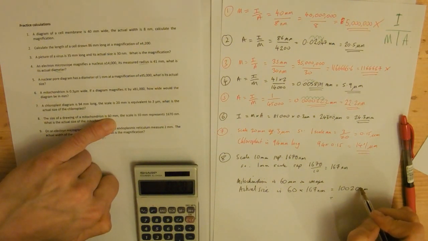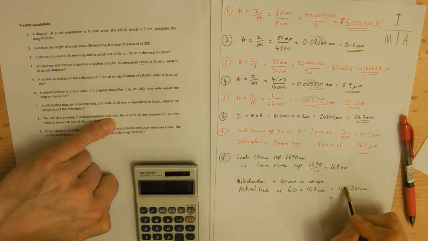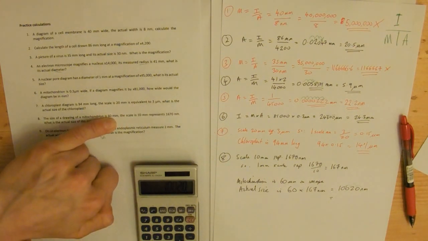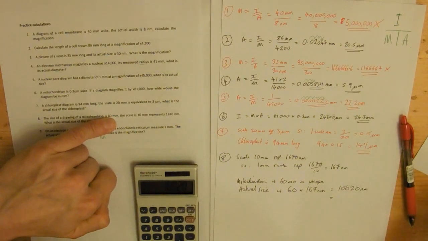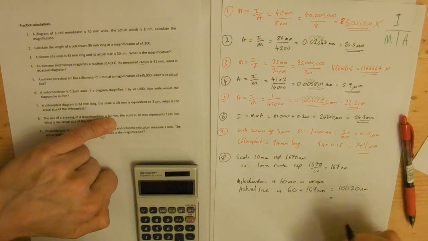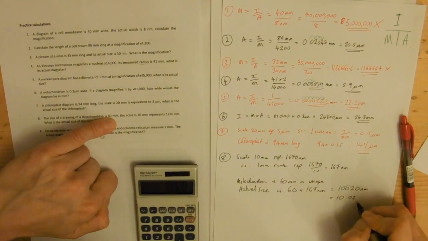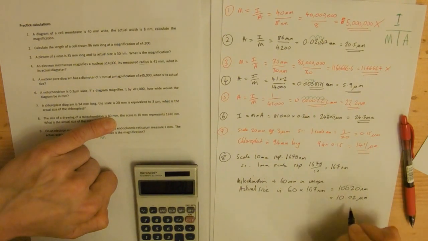So I'm going to move the decimal place 1, 2, 3 that way. Remember, there'll be less micrometers than there are nanometers. So always, if you're not quite sure which way to move it, think there's going to be less micrometers than nanometers, because nanometers are very small. And so that gives us 10.02 micrometers.